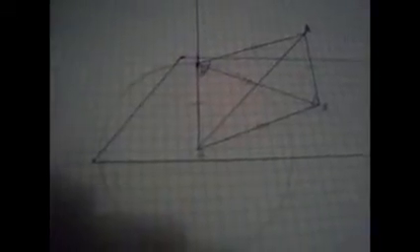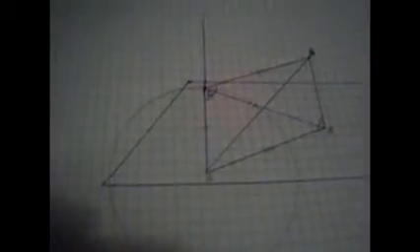So ED, which is this line right here, is also at right angles to BD, which is this one right here. And it's also at right angles to DC. This one is at right angles to this one. Got it.